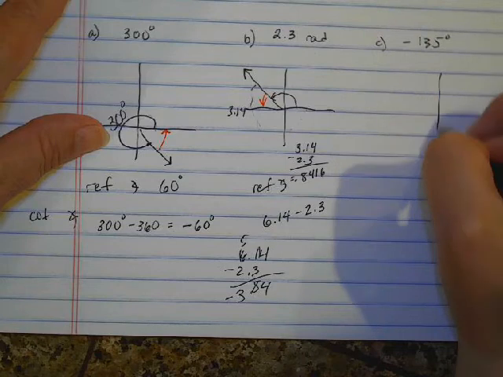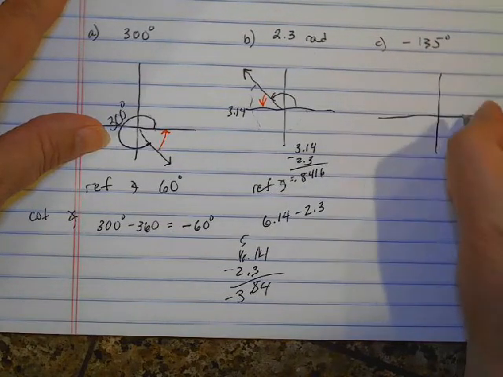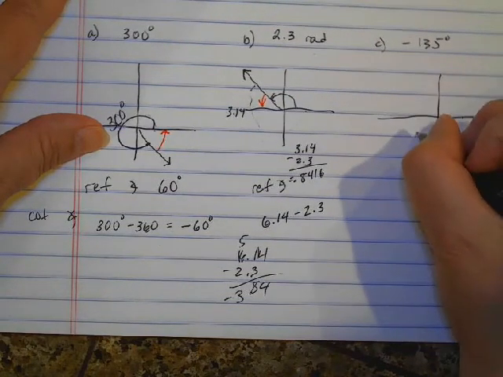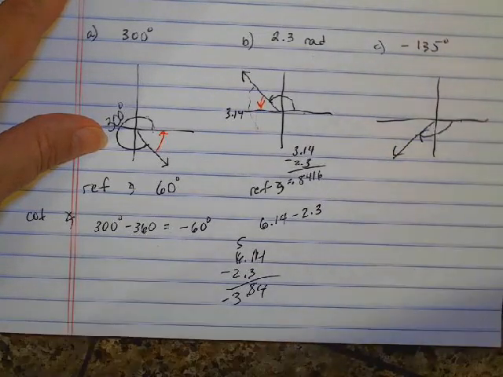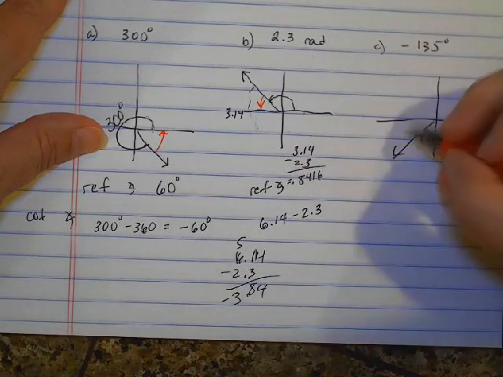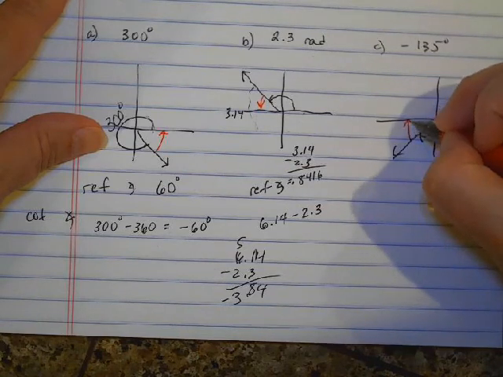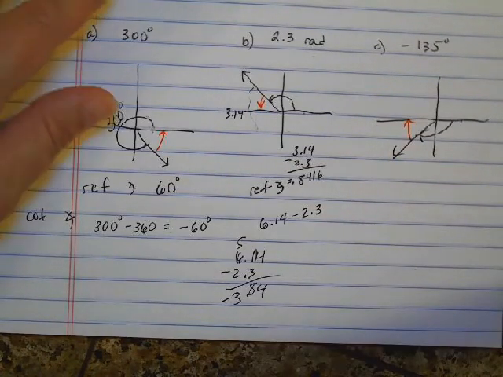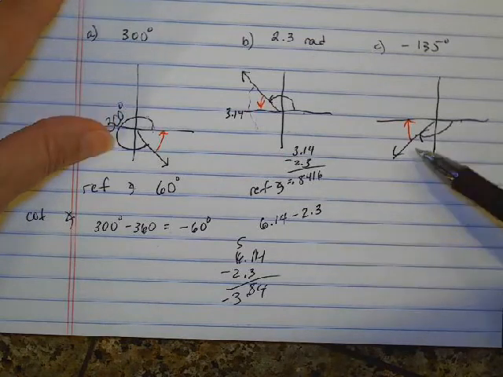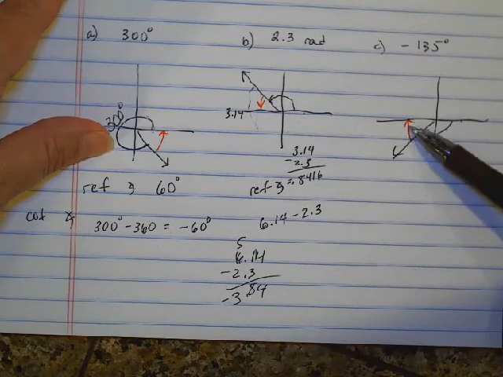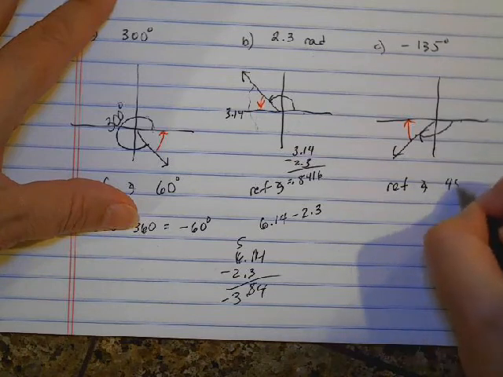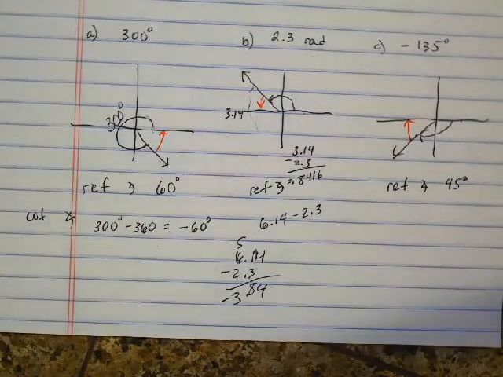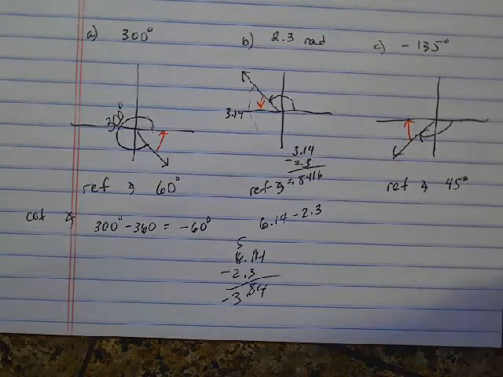Okay, the last one, negative 135 degrees, would be somewhere in here. So there's a negative 135 degrees. The reference angle is going to be the angle that would connect you up to the x-axis. How far would you have to go from 135 up here to this? You would go 45 degrees. So the reference angle is 45 degrees. Reference angles will always be positive. Coterminal angles can be positive and negative.